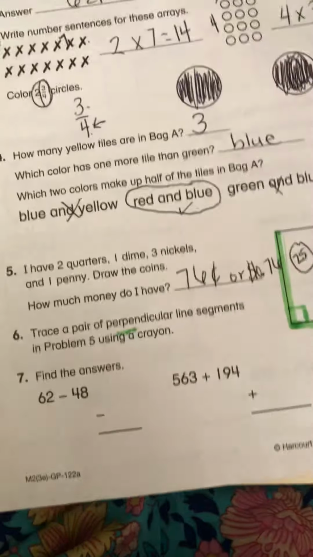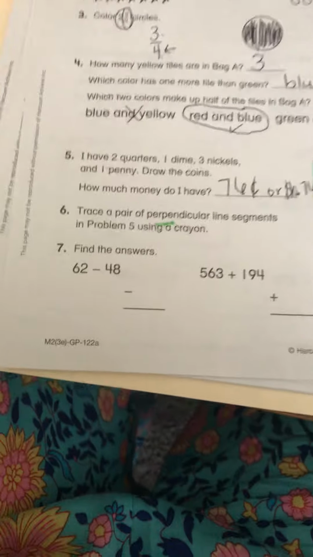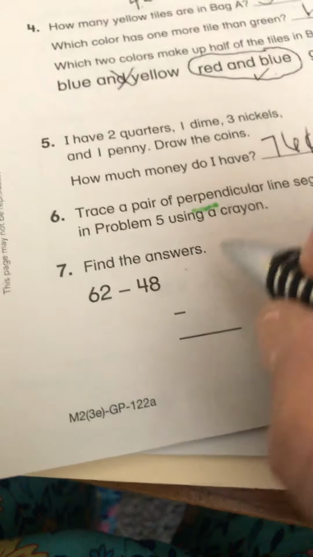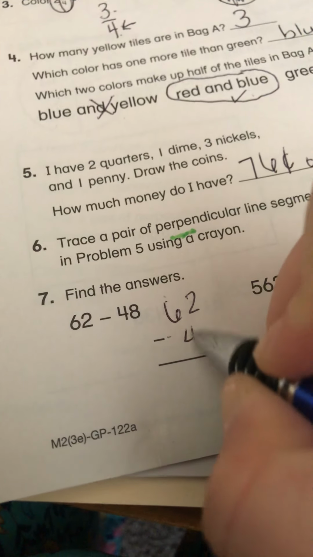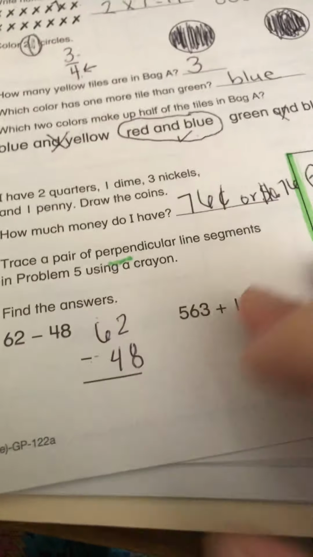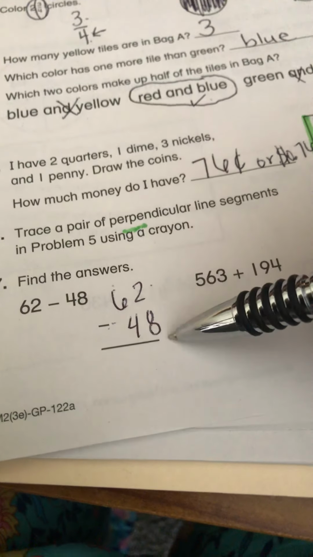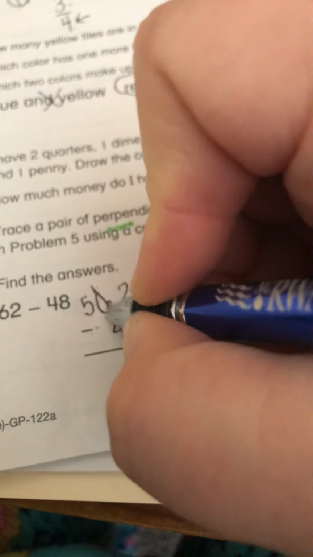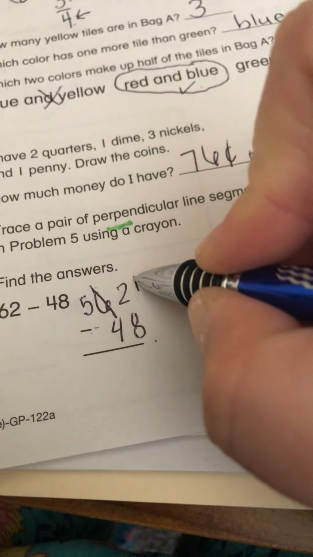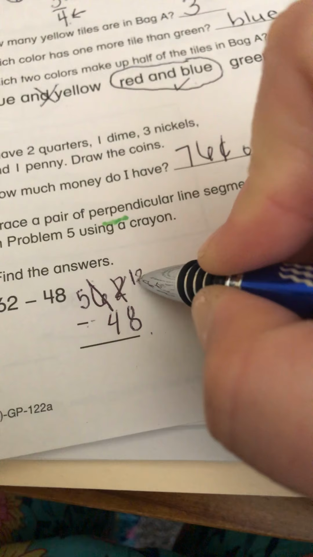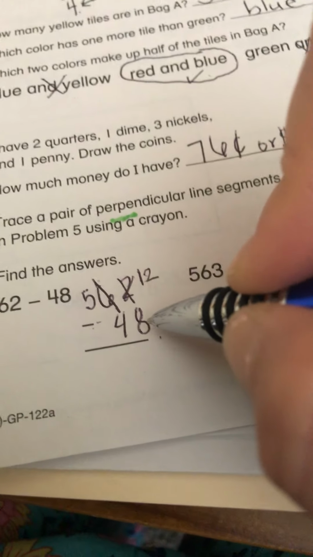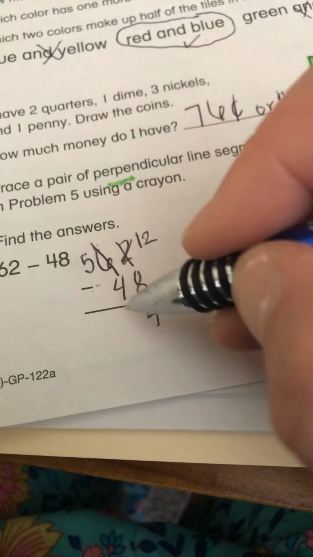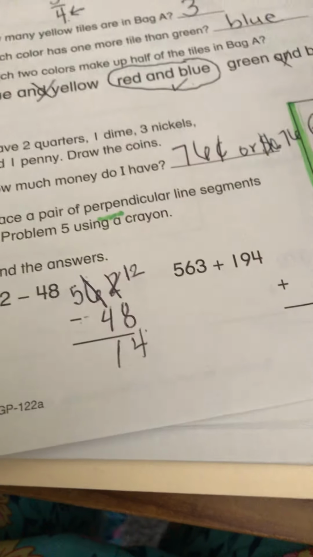Sorry, friends. To number 7, 62 minus 48. So all I have to do is write it and set it up. 62 minus 48. I am subtracting, so I have to ask myself, if I have 2 M&Ms, can I take away 8? Nope. So I'm going to borrow from my friend here. The 6 becomes a 5. I always take away 1. I'm going to put a 1 up top and bring this 2 up. My new number is 12. What is 12 minus 8? Good, 4. And 5 minus 4 is 1. Your answer should be 14.